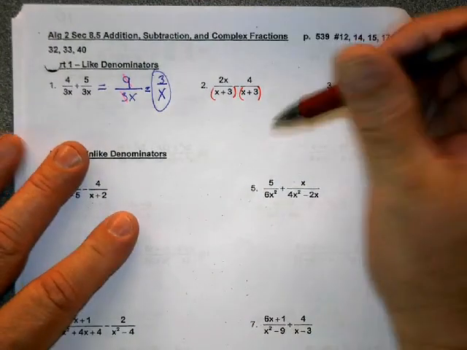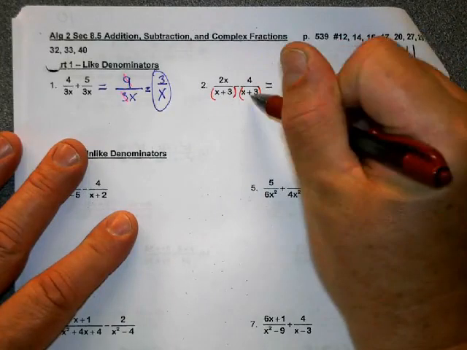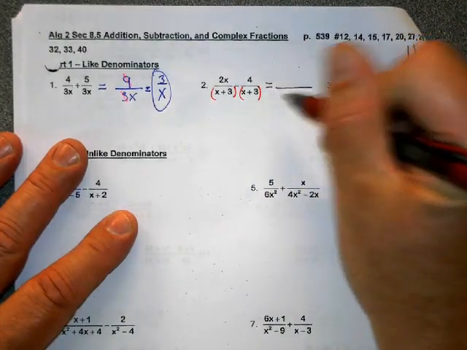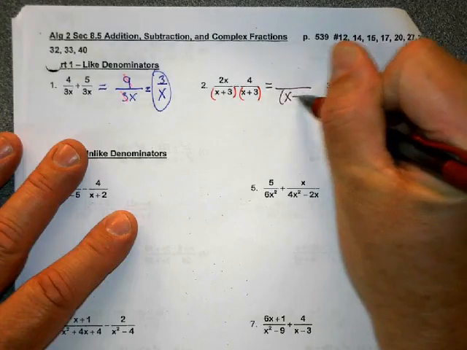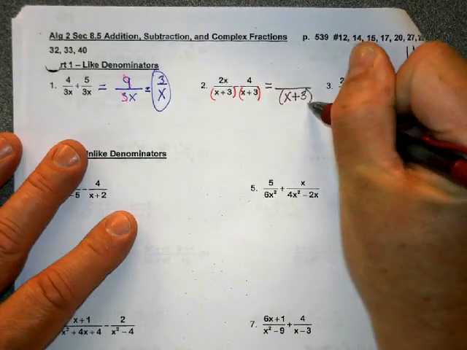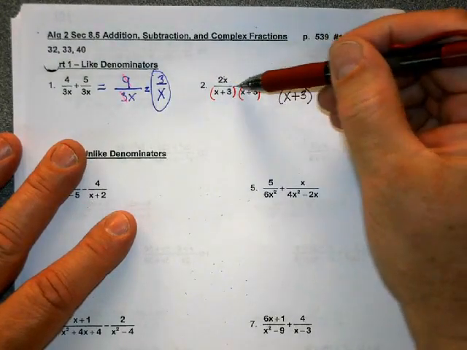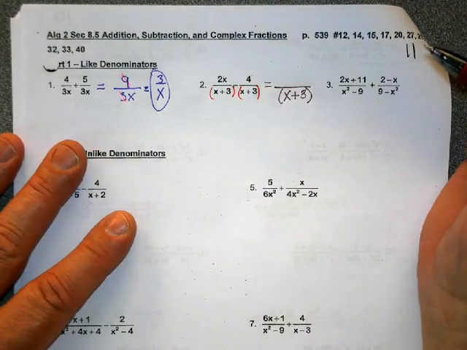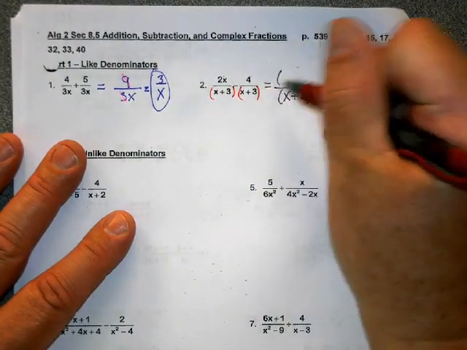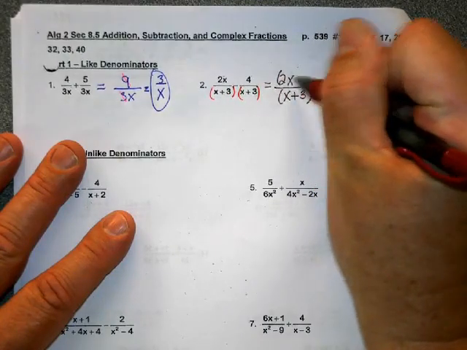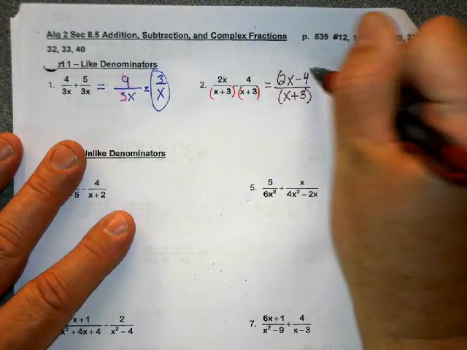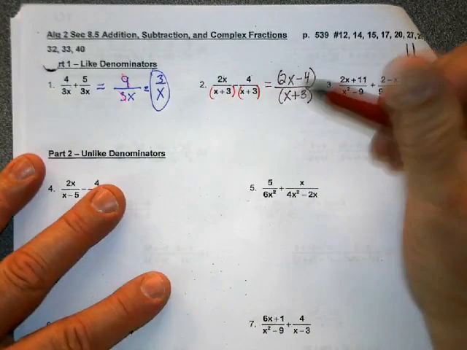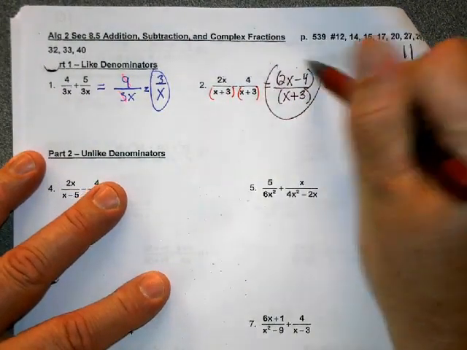All right, so our denominator is a like denominator, so we just keep our denominator. And we're going to subtract the top. Now, these are unlike terms, right? 2x and 4. So just leave it as 2x minus 4 with parentheses. That's as far as we can go.